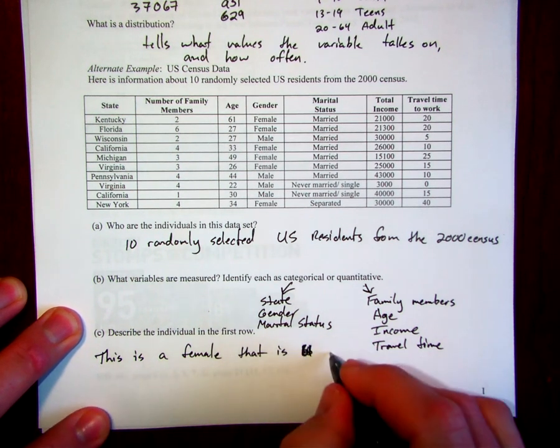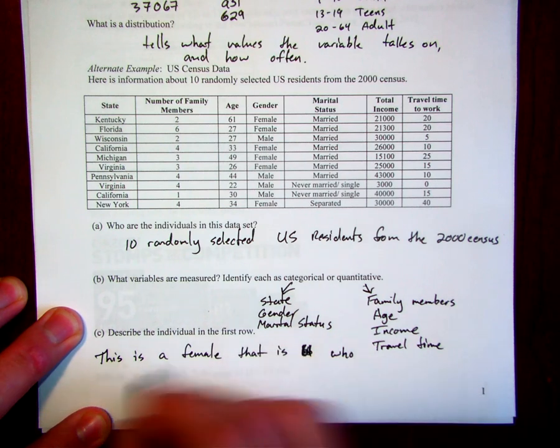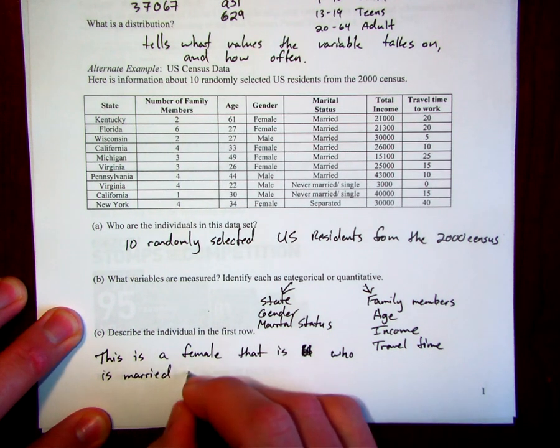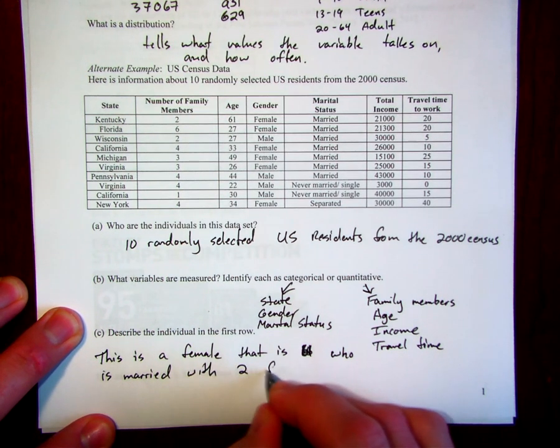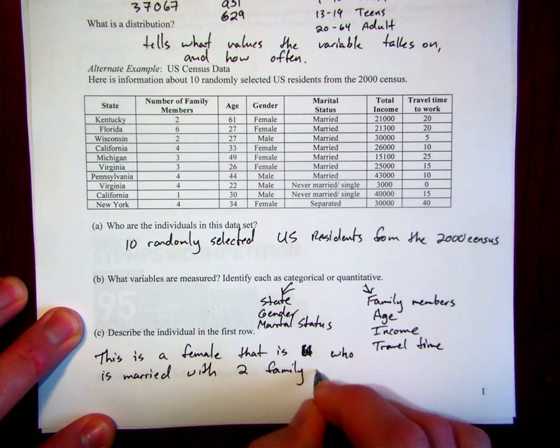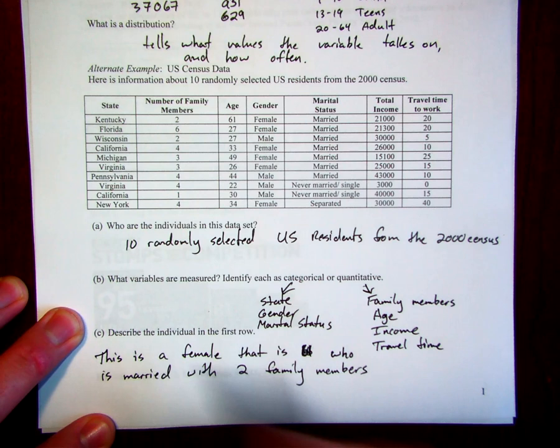This is a female that is 61 who is married with 2 family members, and you can do this in a different order. It really doesn't matter.